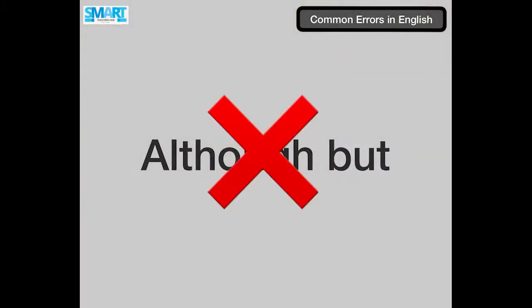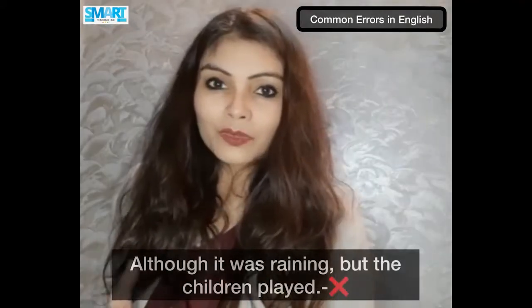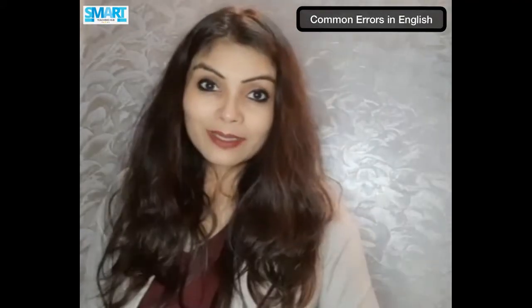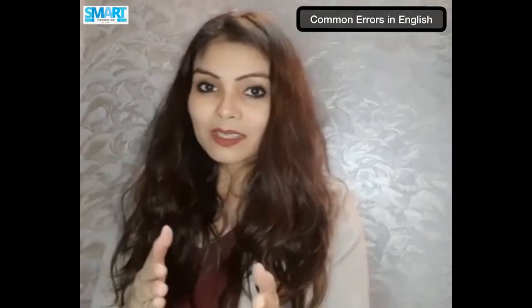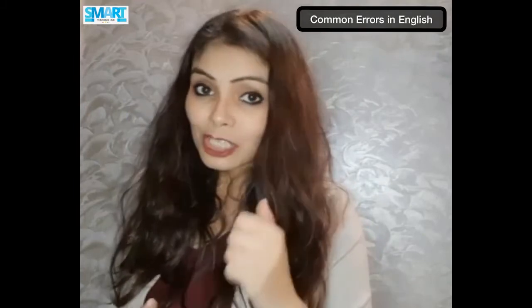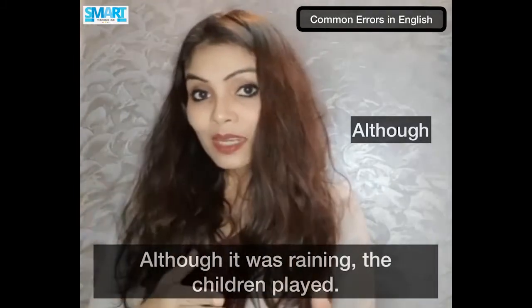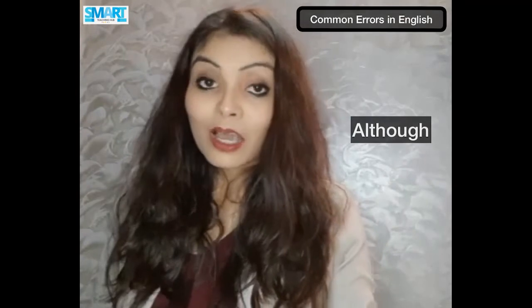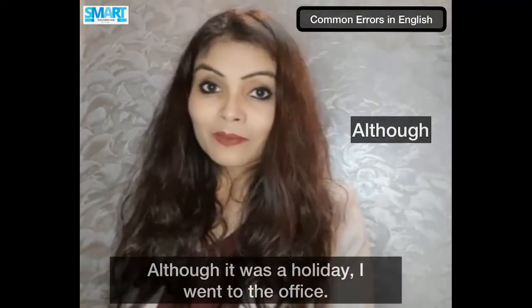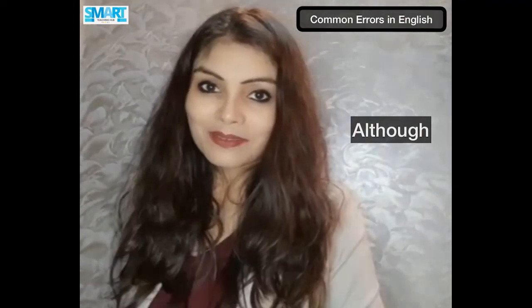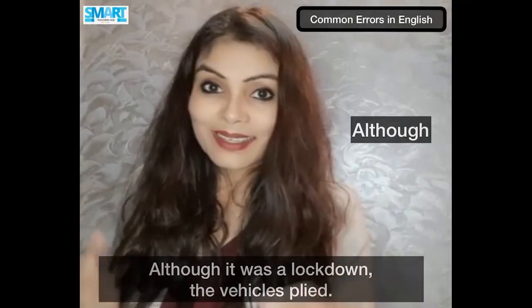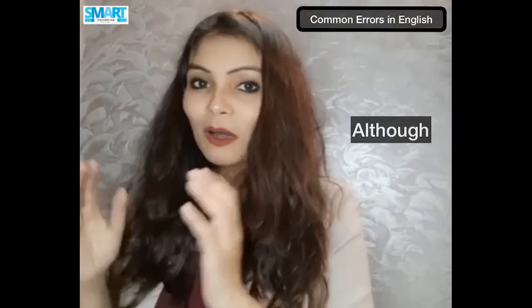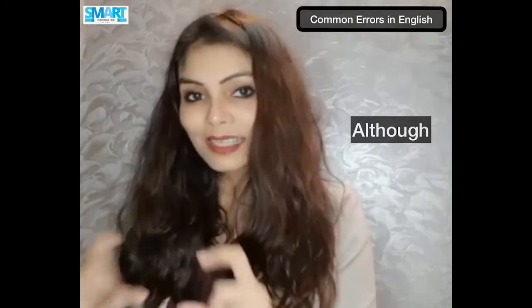Second, although but. Although it was raining, but the children played. No, we never use although and but in the same sentence. So it should be, although it was raining, the children played. Although it was a holiday, I went to the office. Although it was a lockdown, the vehicles plied. So we do not use although and but in the same sentence.